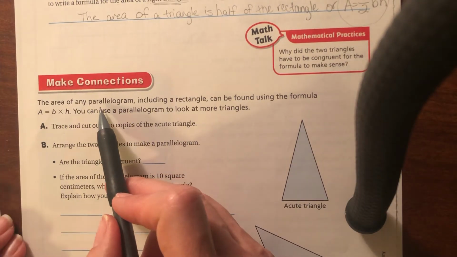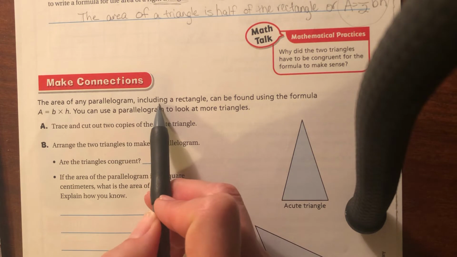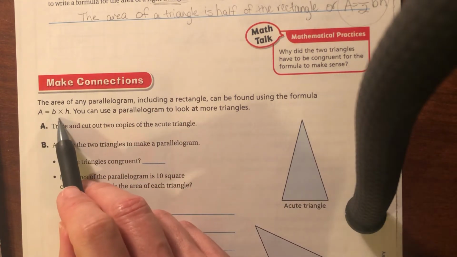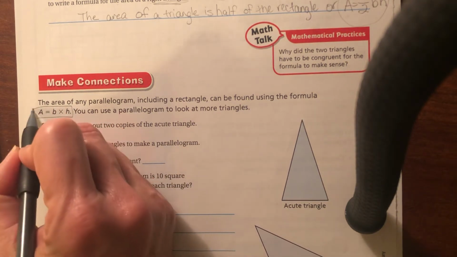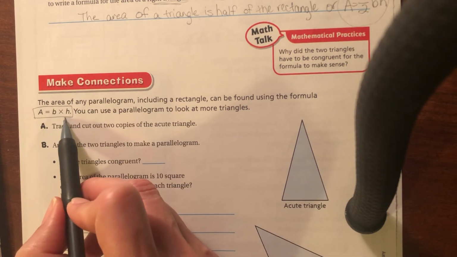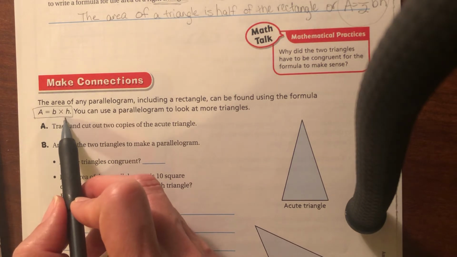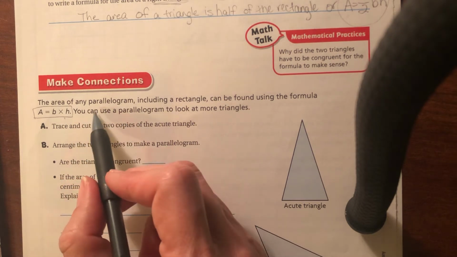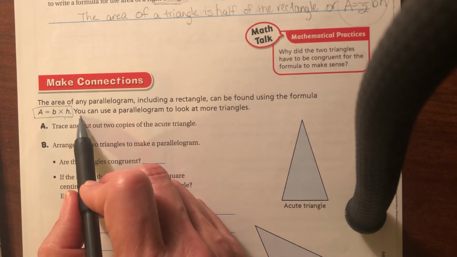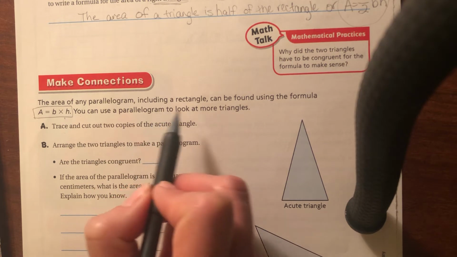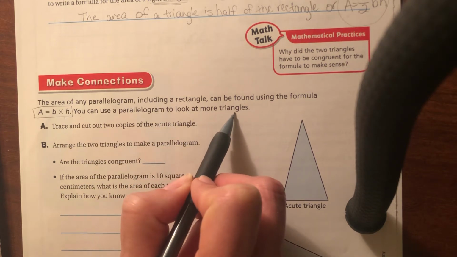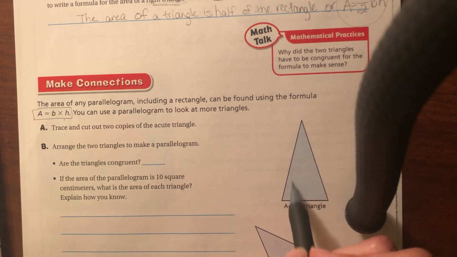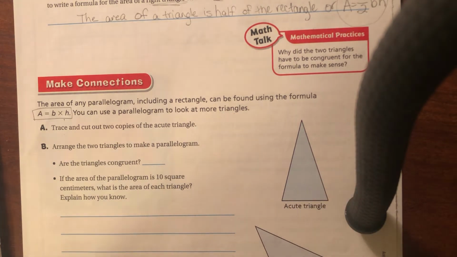The area of any parallelogram, including a rectangle, can be found using the formula area equals base times height. All parallelograms, you can use that, whether it's a square, a rectangle, or a slanted rectangle that looks like that. You can use a parallelogram to look at more triangles.